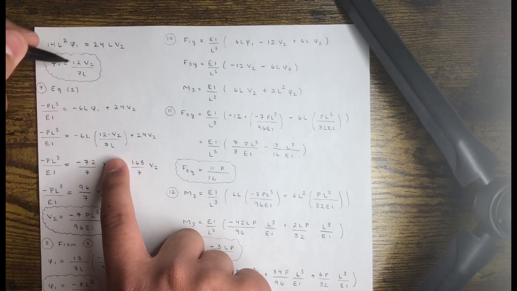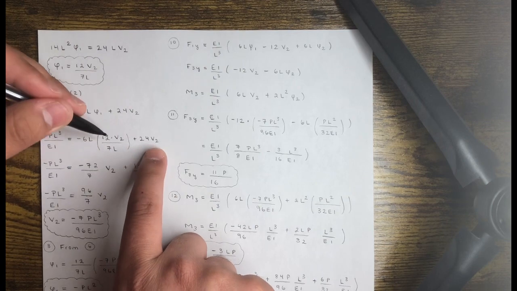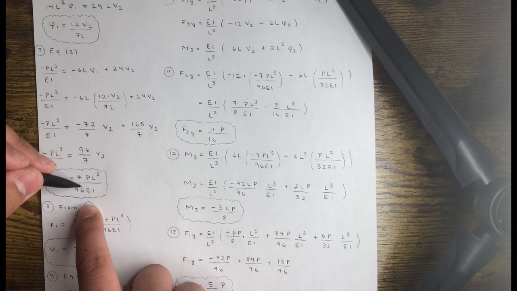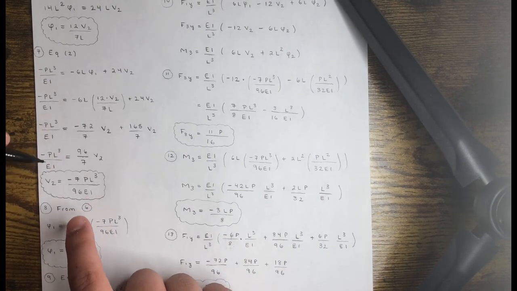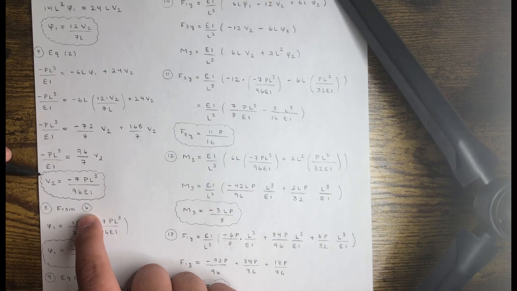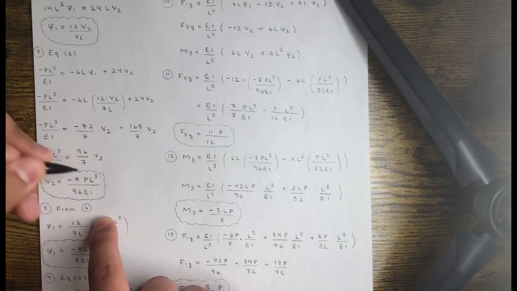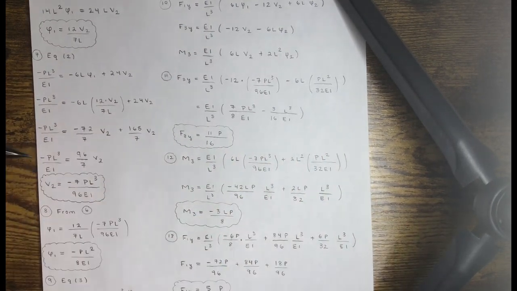Because phi1 is in terms of v2 here. So you'll have everything in terms of v2, right? v2, v2. Then at the end you get this. v2 is equal to -7 pl cubed over 96 EI. Now, it's not our final answer yet, because technically this is what the problem's asking for. But remember, we did the L over 2 substitution, so we have to account for that. But let's do it at the end. Just hold off. You find v2.